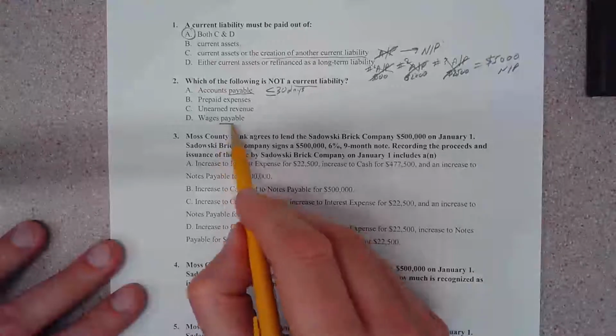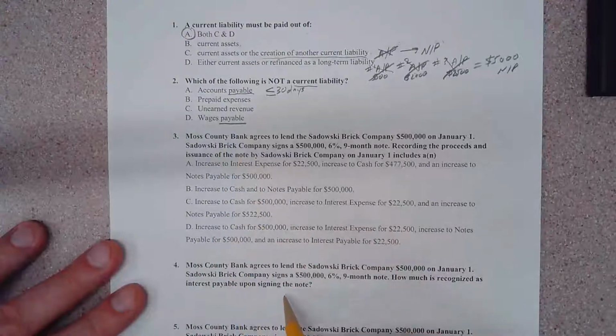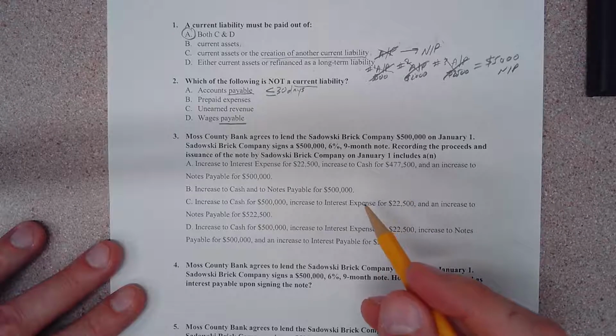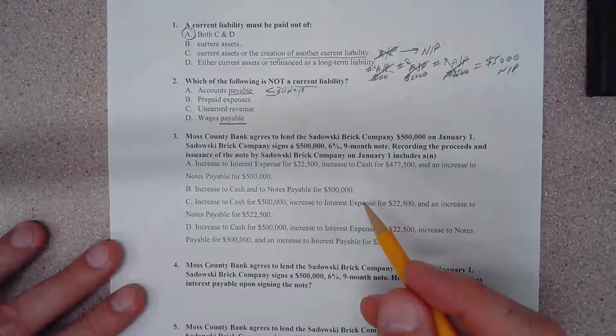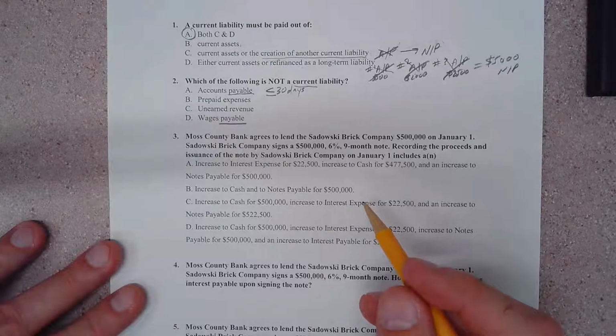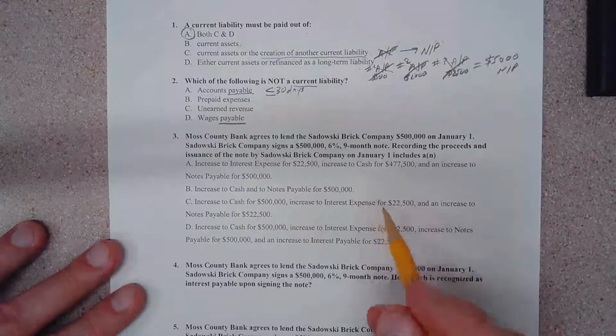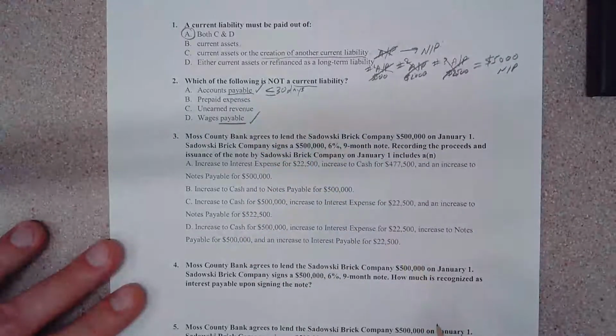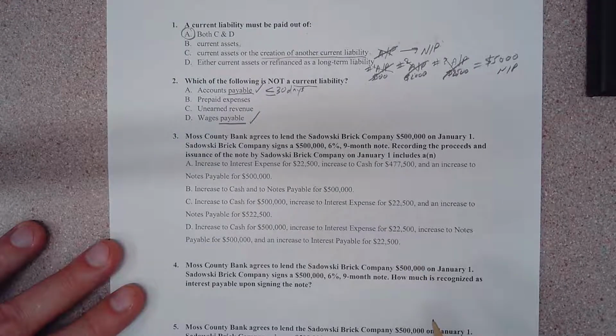Let's go look at our other payable, wages payable. Well, think about a typical job. You usually get paid between 1 week and 1 month after you perform the work. Therefore, both wages payable and accounts payable are current liabilities.